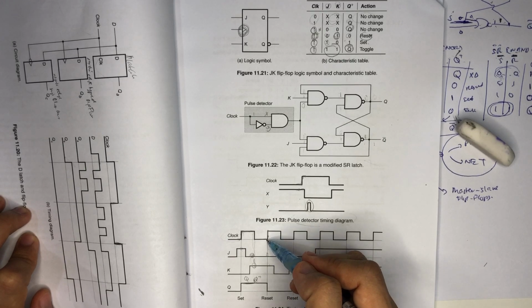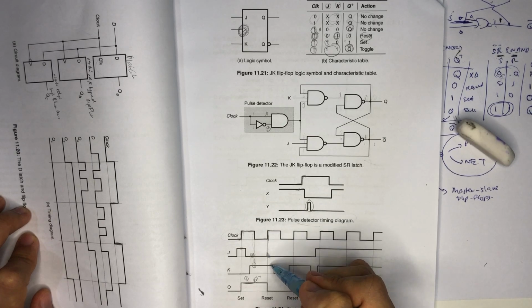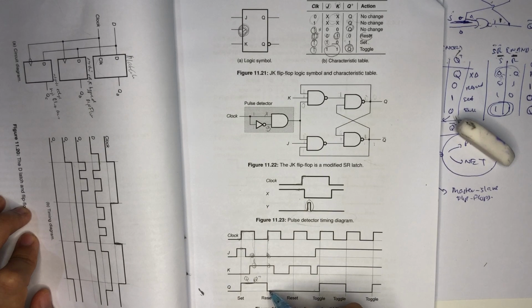Okay, if you have negative edge trigger here, and at that time your J is 0 and K is 1, so you have reset. You start to have reset.